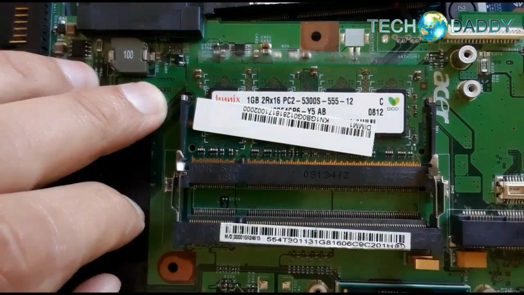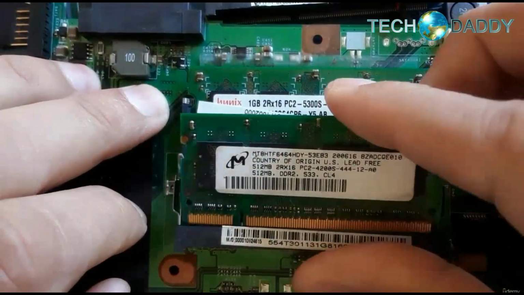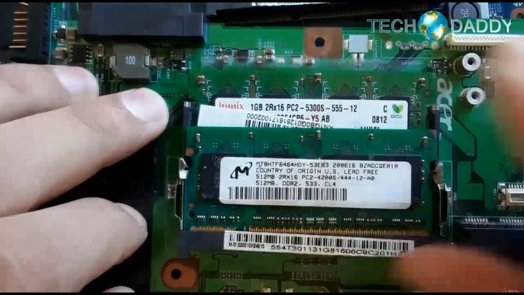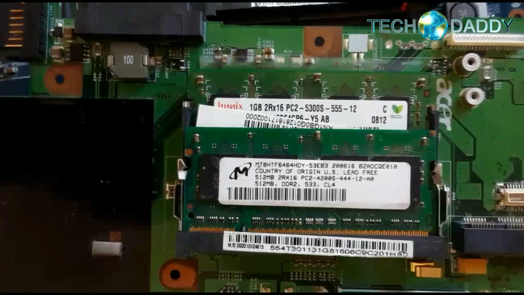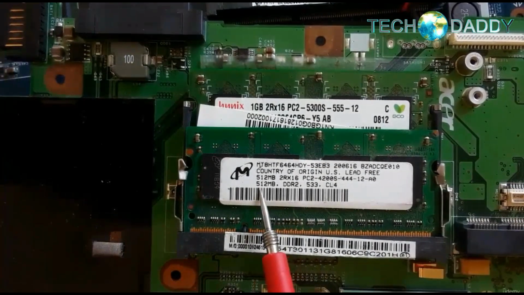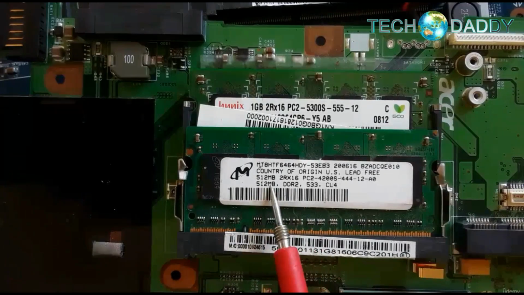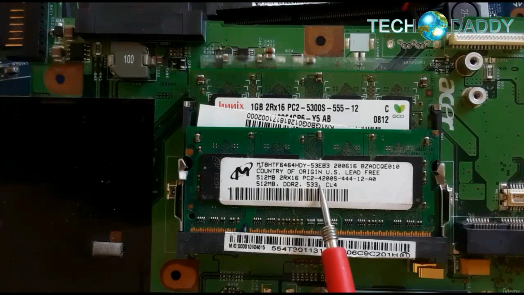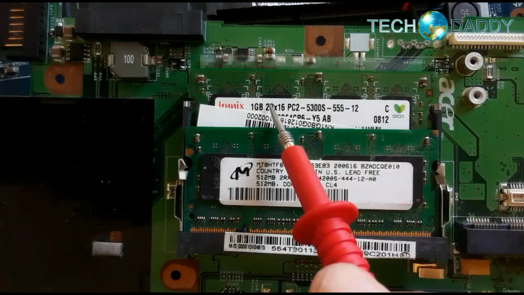As I told you before, the RAM chips can be the cause of a no-power laptop. You should always check the RAMs before going ahead and checking other things. For this RAM, we have 512 megabyte DDR2, and for the other chip, 1 gigabyte.